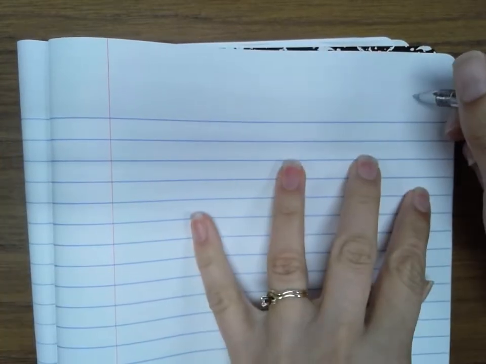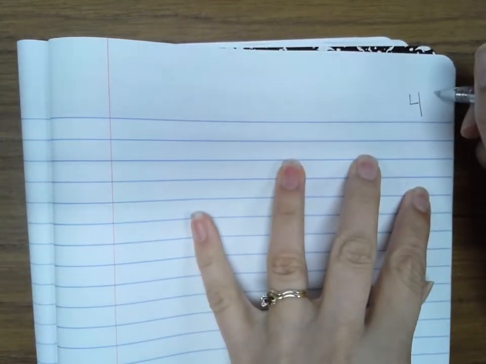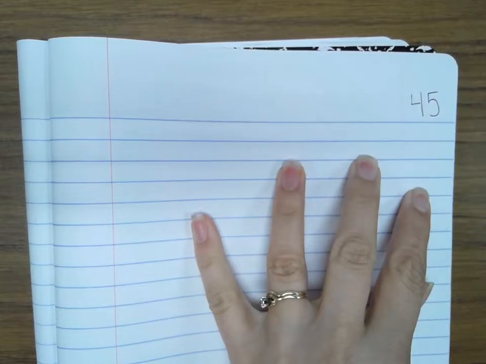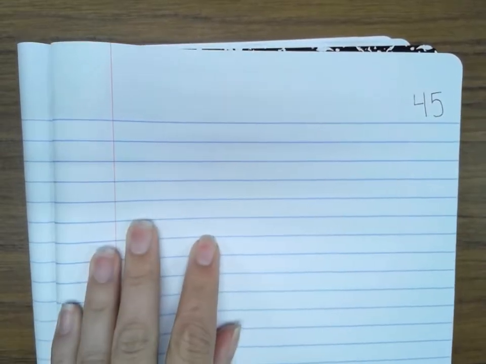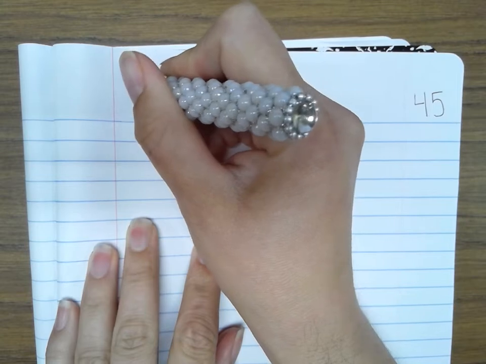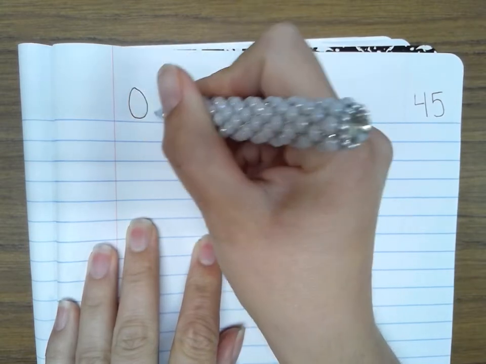Page 45 in your math journal. Make sure you give it the page number 45, and we're going to give this one the title of Opposites and Absolute Value.